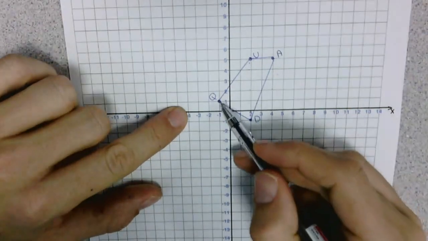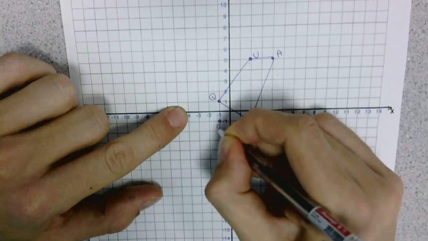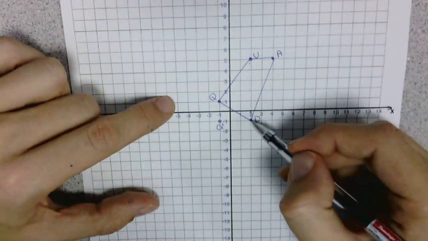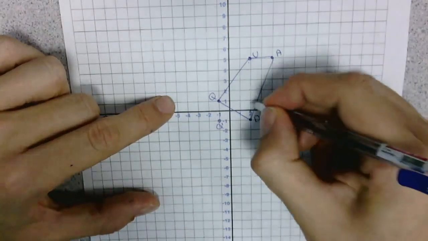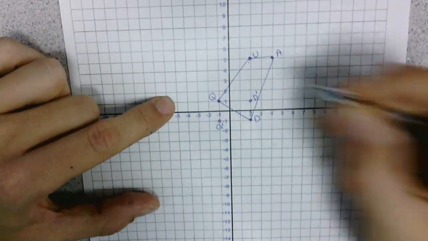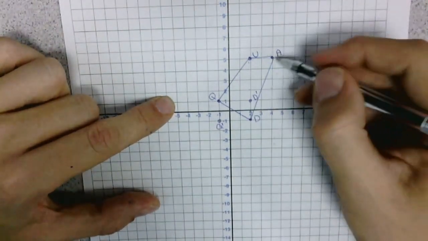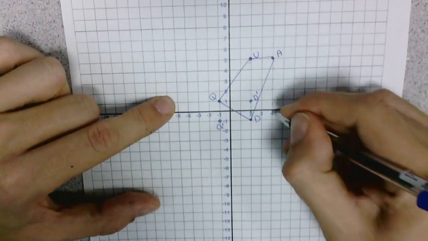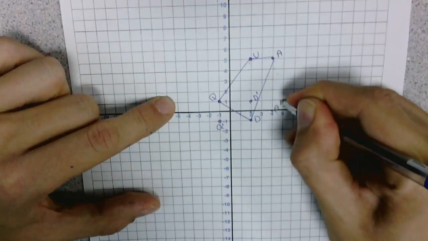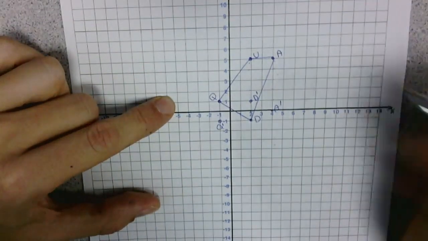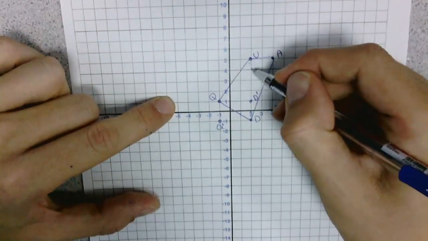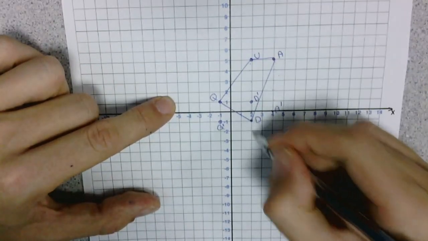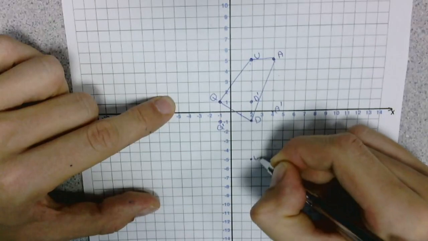So we're going to count down 1, 2, just like back in North Carolina. Then we're going to go up 1, 2, right here. And we're going to count all the way down to the x-axis here. So we're going to go down 1, 2, 3, 4, 5. And got to do the same thing for U here. So we're going to go down 1, 2, 3, 4, 5.